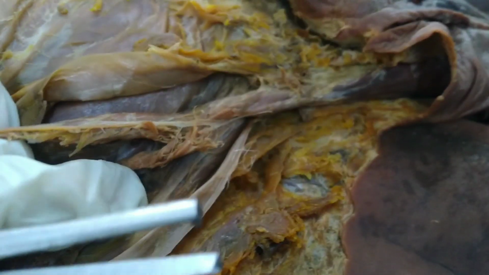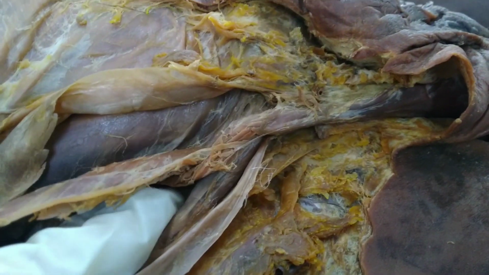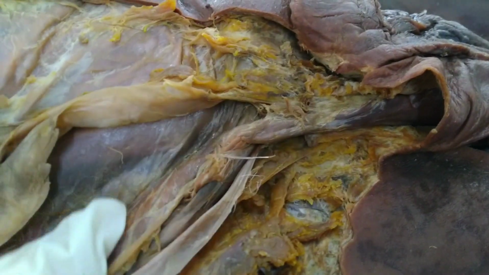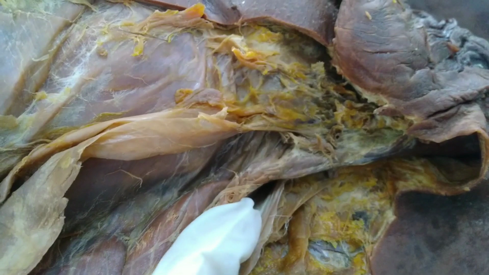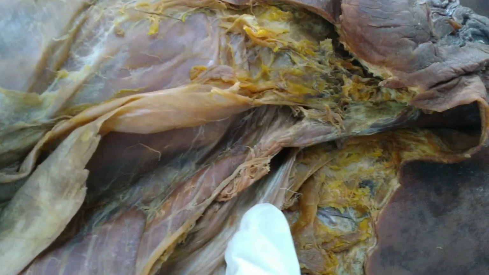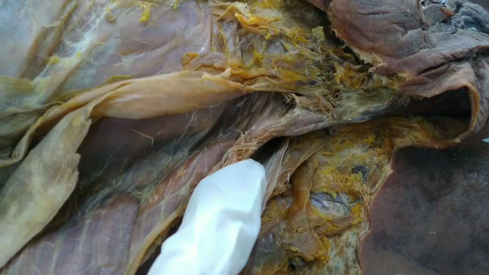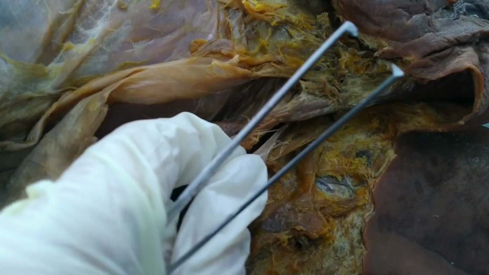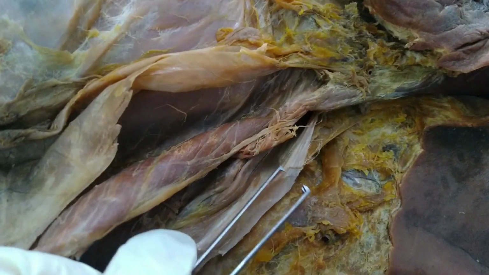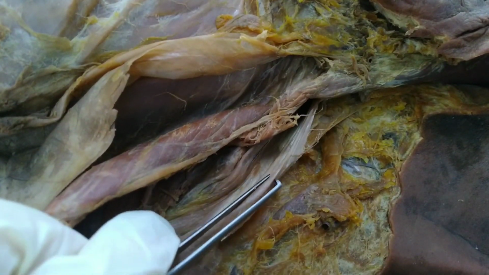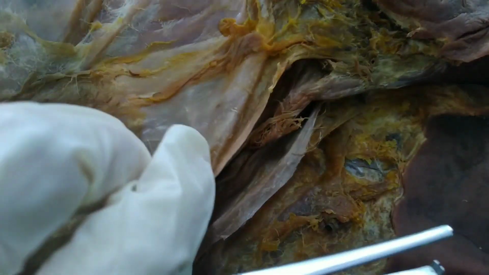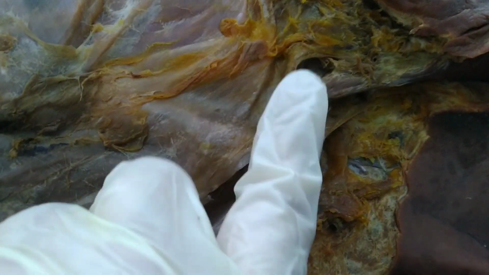So together with the fascia transversalis or transversalis fascia, the conjoint tendon is considered part of the posterior wall of the inguinal canal. And right here down below, the floor of the inguinal canal is formed by the inguinal ligament. The inguinal ligament is actually the folded in lower border of the external oblique aponeurosis. No? It's folded in below the spermatic cord, so that's the inguinal ligament.